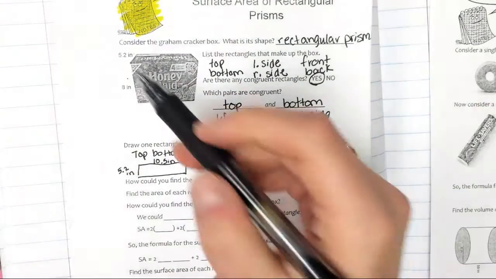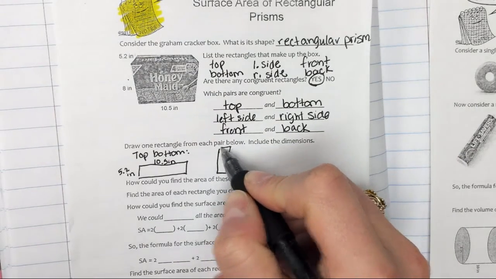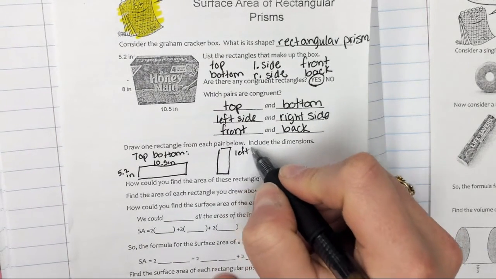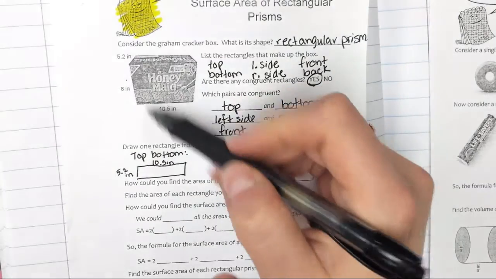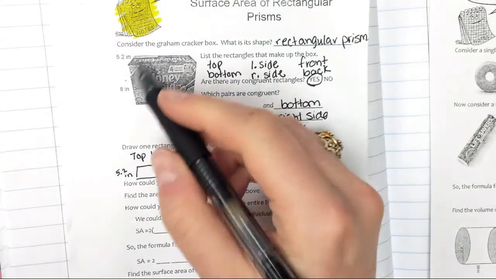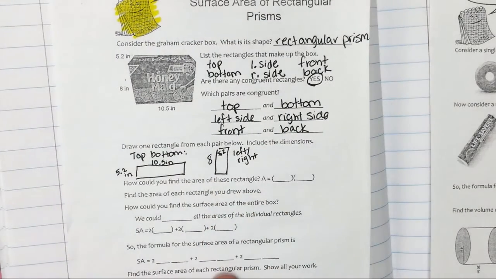Okay, the left side and the right side we know are tall and skinny rectangles. So this is the left and the right. Okay, they have a height of 8 and a width of 5.2. Again, we're dissecting this in our brains here.